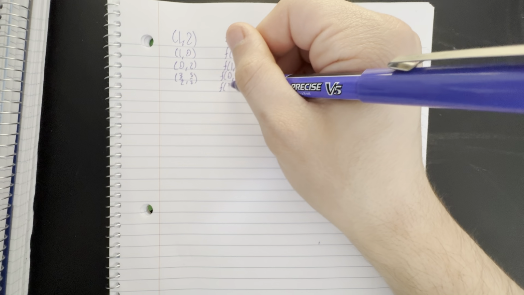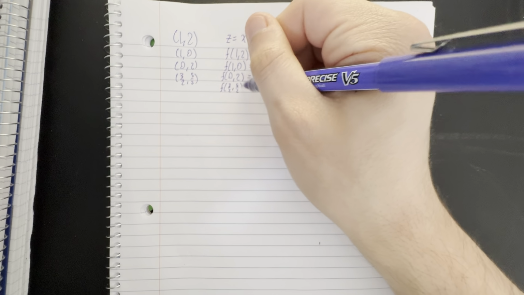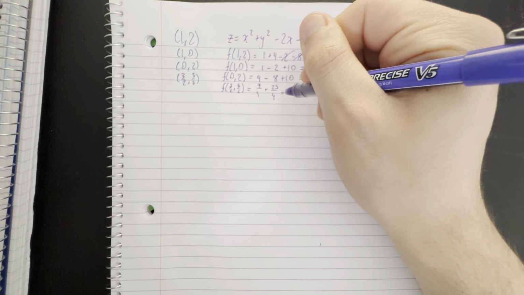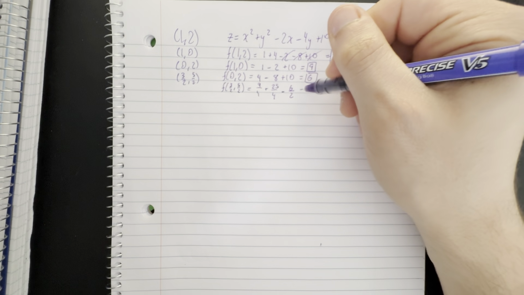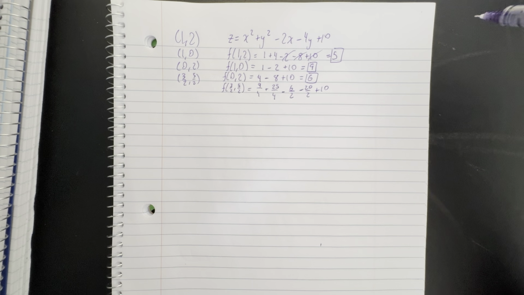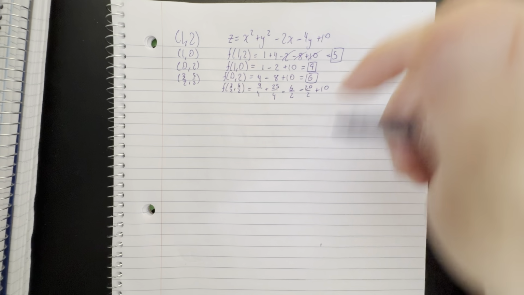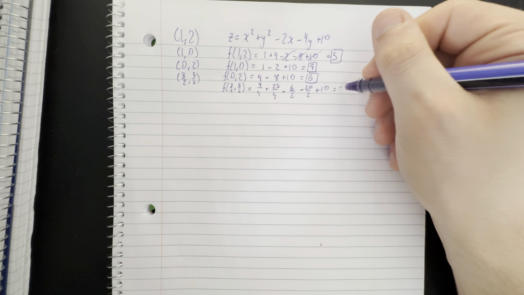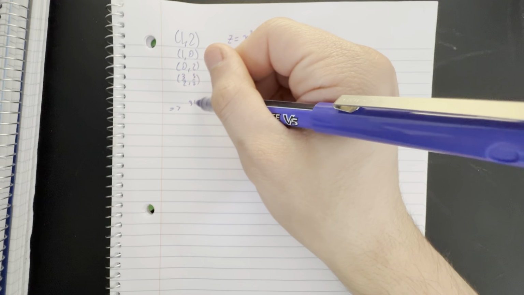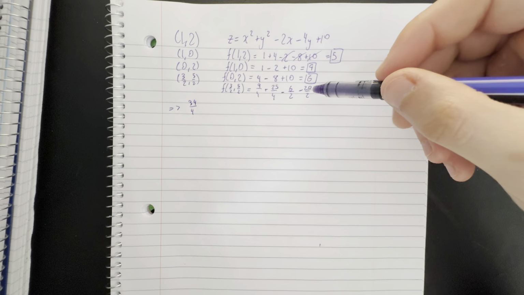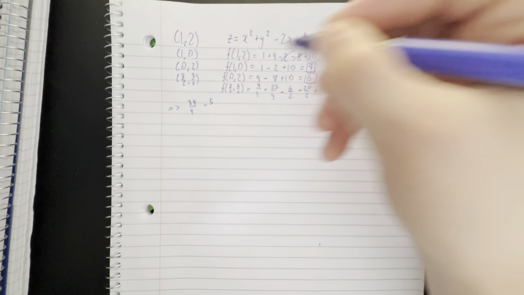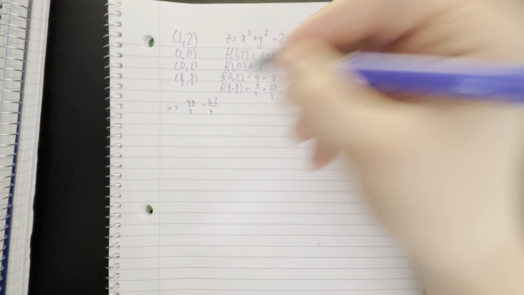And then f of 3 halves and 5 halves. It's going to be 9 over 4 plus 25 over 4 minus 6 over 2 minus 20 over 2 plus 10. Okay, so let's simplify this a little bit. So 9 plus 25, that's 34 over 4. These are going to be minus 26 over 2, but that's minus 52 over 4.